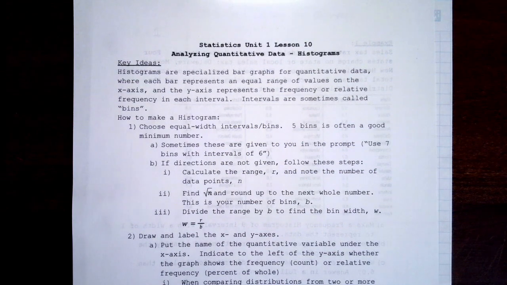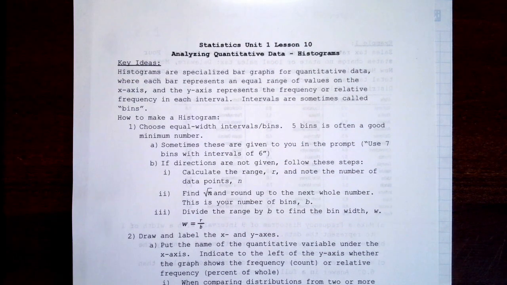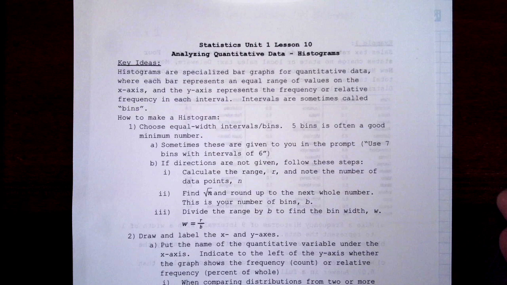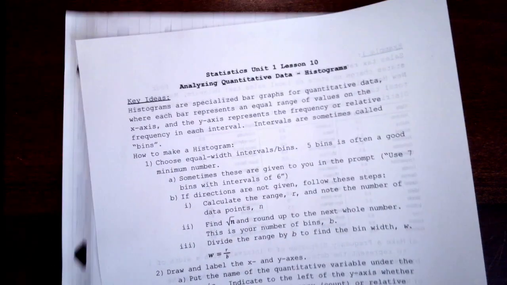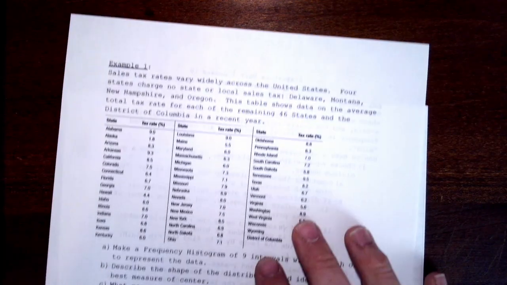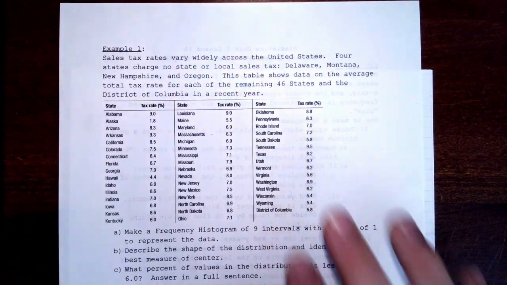Chapter 1, Lesson 10, Histograms. So we'll look at all of these, how to choose your intervals and bins and stuff like that in example 2. But example 1, sales tax rates vary widely across the United States.